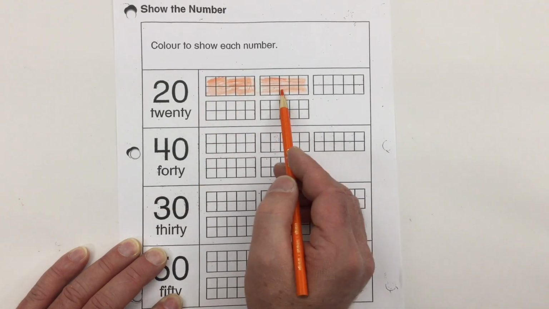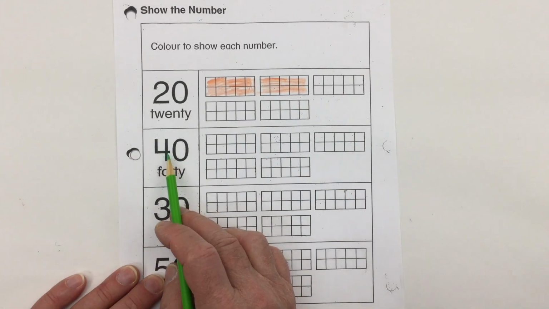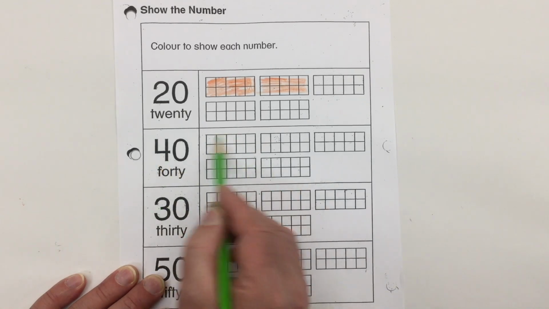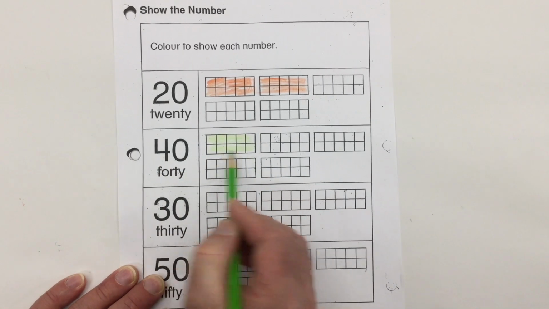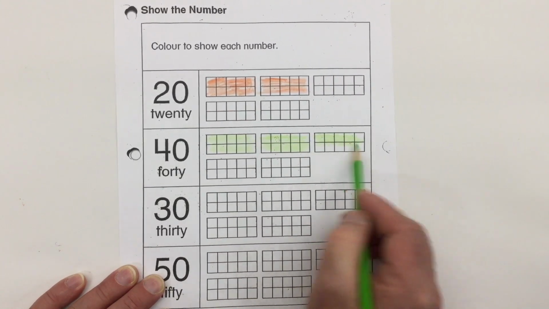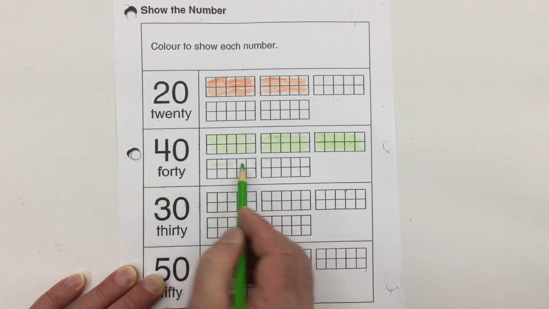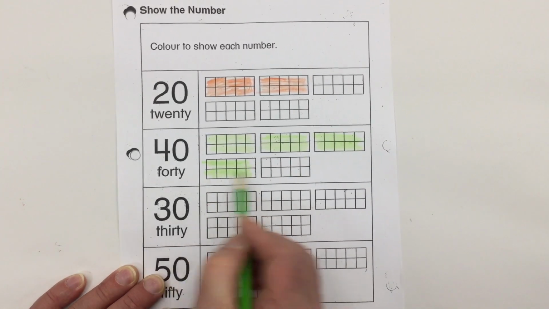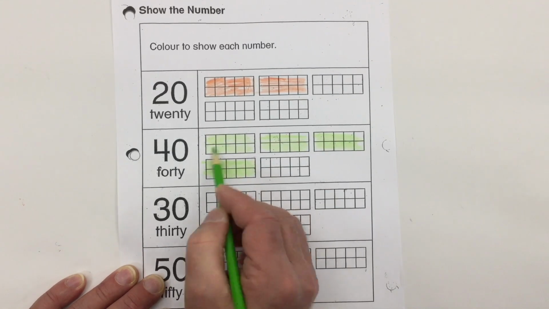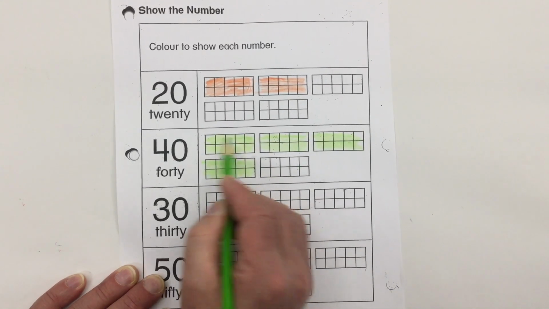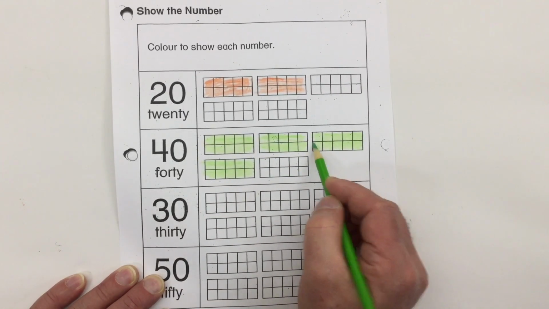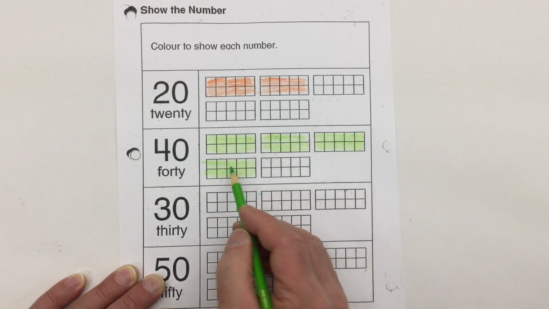10, 20. This time they want us to color in 40. That's 4 tens. 10, 20, 30, 40. Again, each one of these has 10 squares in it. So in counting by tens, it's like saying 10, 20, 30, 40.